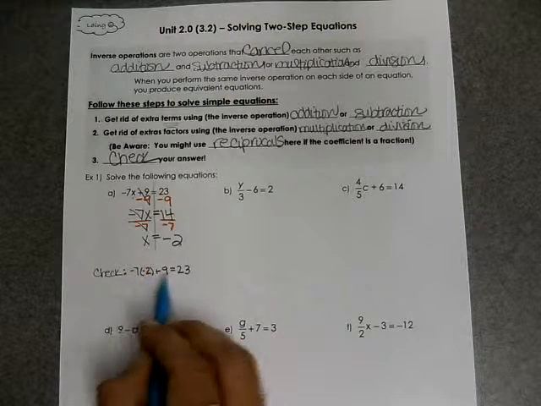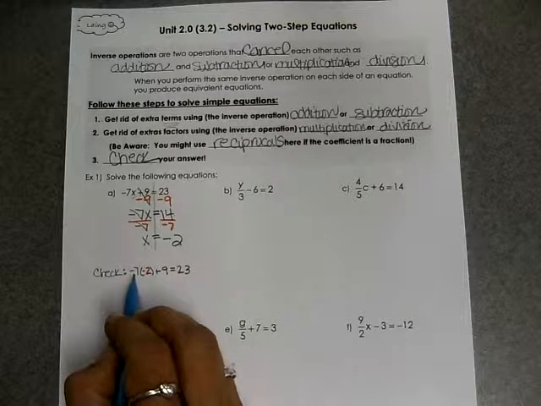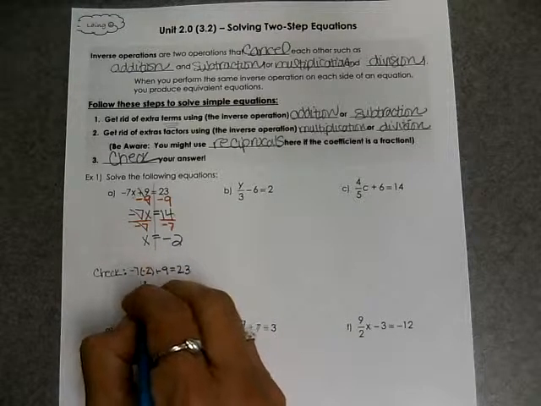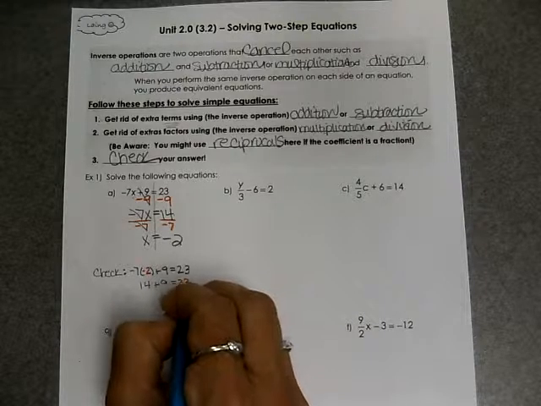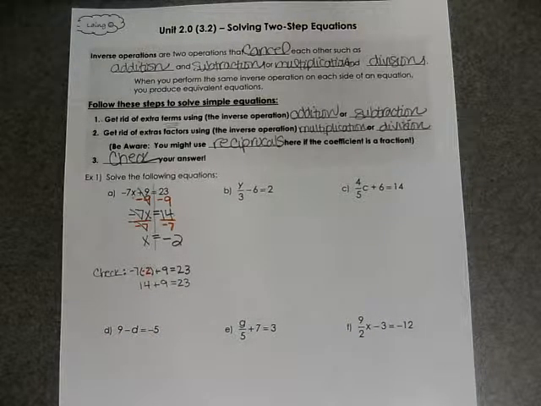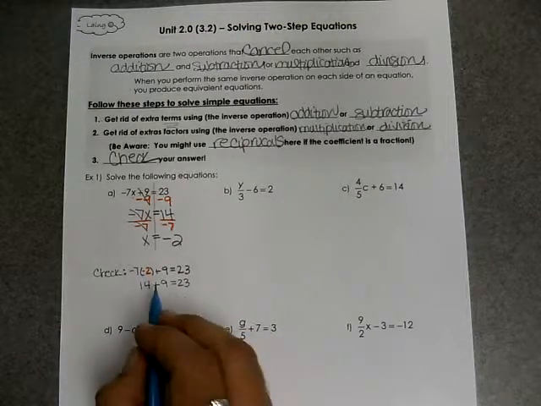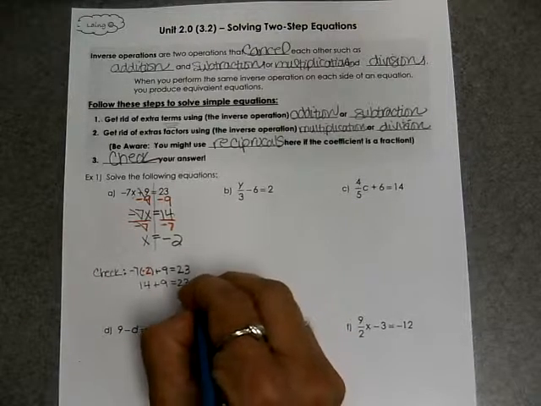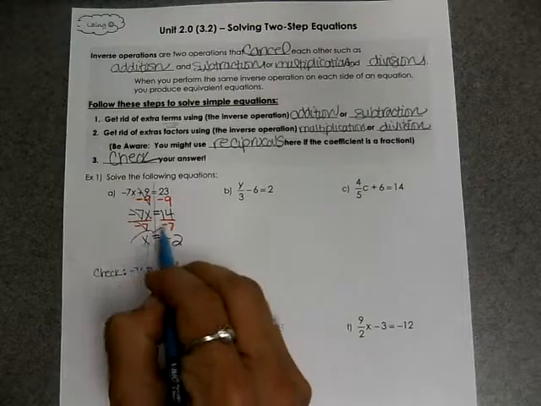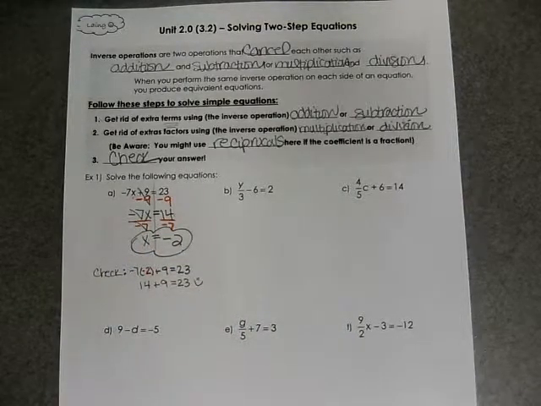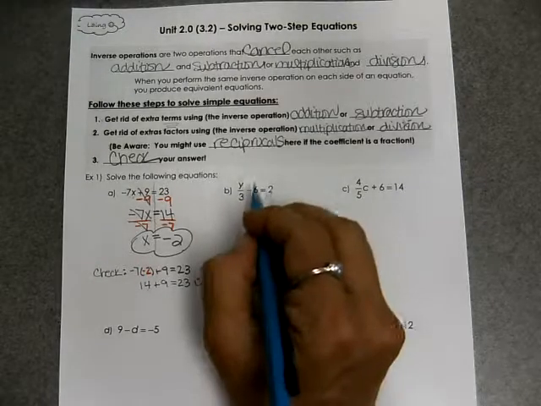Well, let's perform order of operations. Negative 7 times negative 2 is positive 14, and then I also have plus 9 equals 23, and 14 plus 9 is 23. I know that that's correct, and so that means that I did all my work correctly, and my answer is x equals -2.